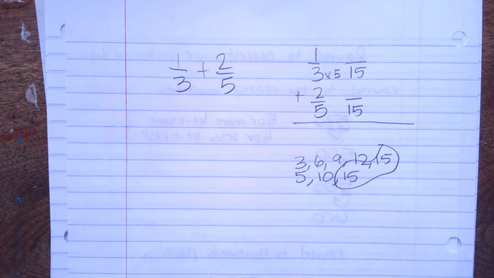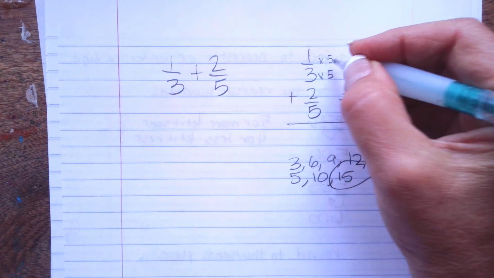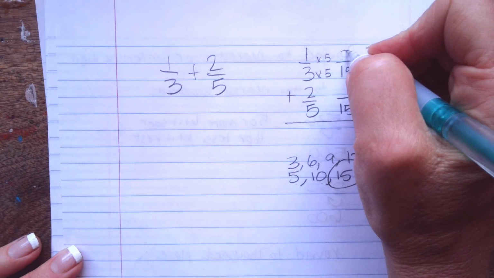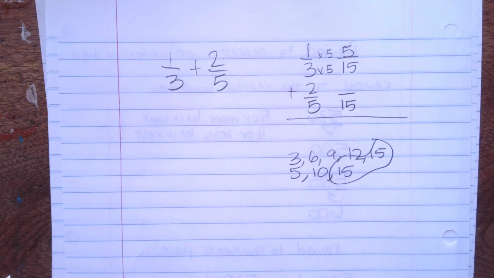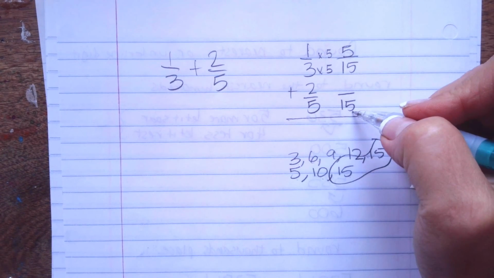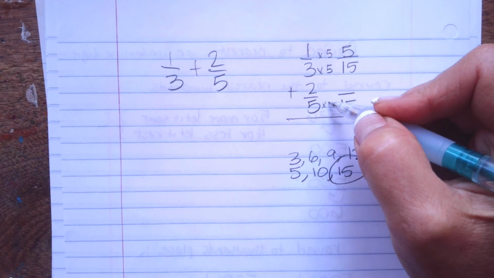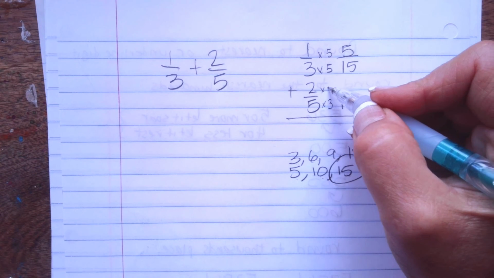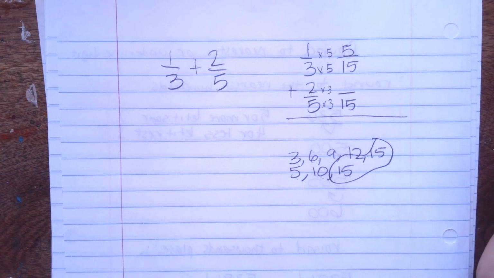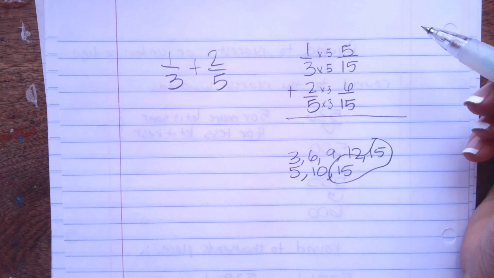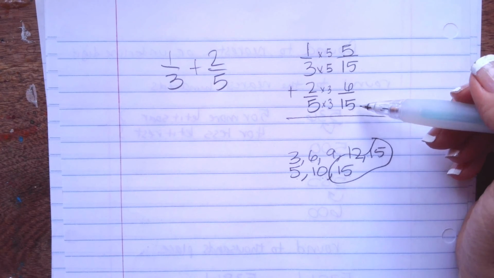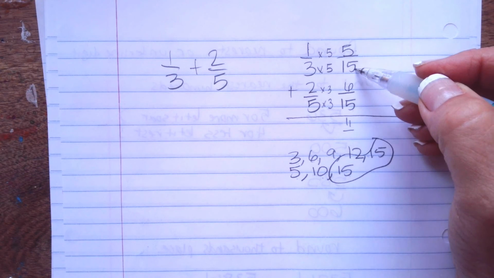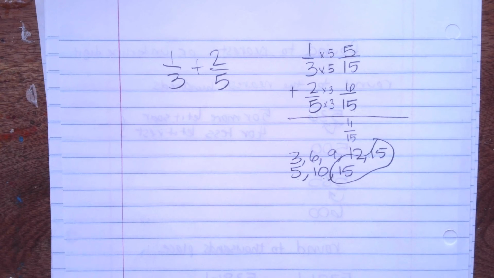And anything I do to the bottom number, I do to the top number. So 1 times 5 is 5. And then the same thing for this. I can't just change my 5 to a 15. So I have to say, what would I multiply it by? I would multiply it by 3. And anything I do to the bottom, I do to the top. 3 times 2 is 6. Now I have the same denominators. I can add the numerators together. 5 plus 6 is 11. And then my denominator stays the same. 11/15.